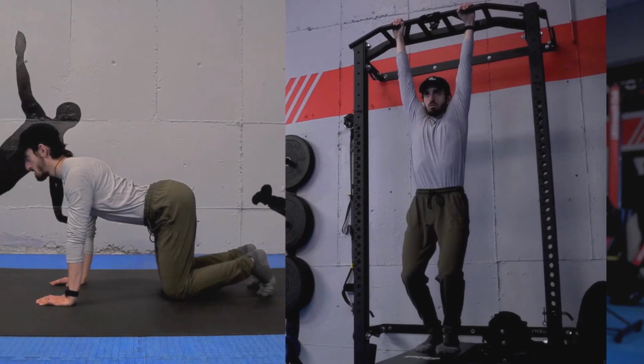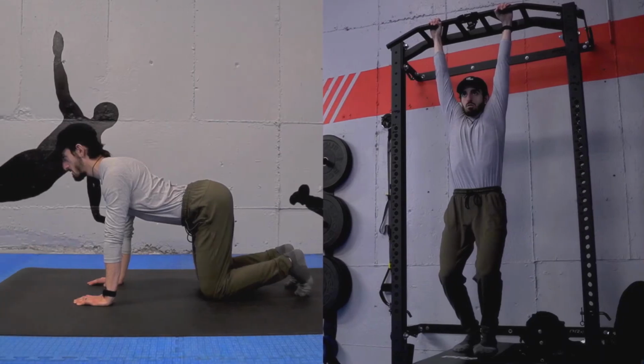Now to start off, let's address sciatic pain originating from the back. Now we know this is most likely caused by an irritation of the facet joints or a compression of the spine discs. And two options we have to alleviate some of that pain are our bar hang and cat-cows.